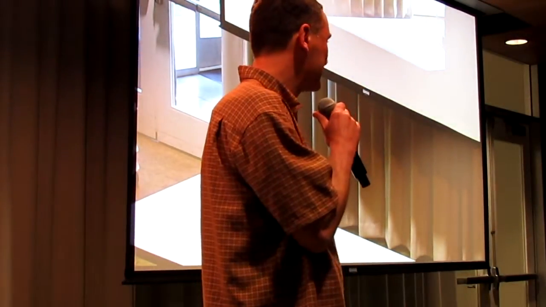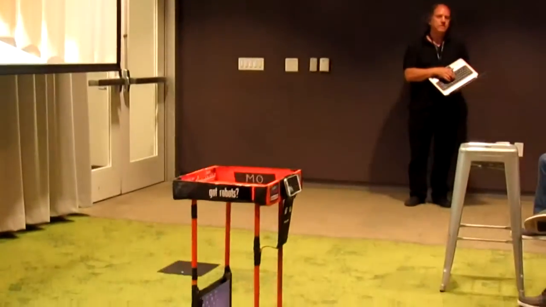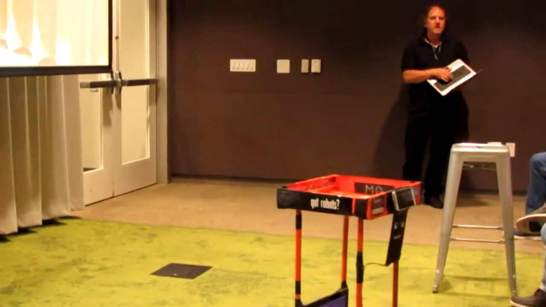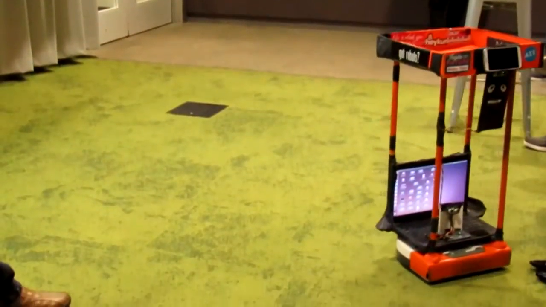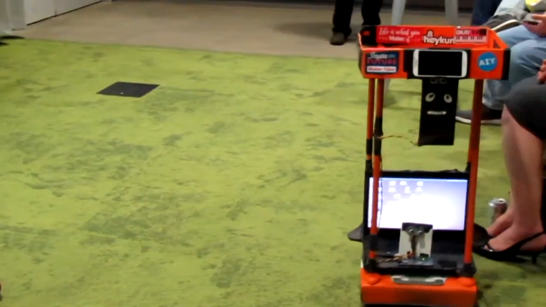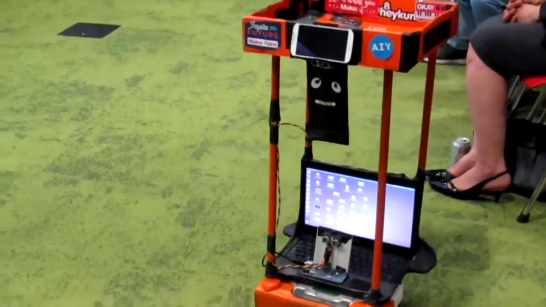This is Locomo. Locomo's a smart table. The concept is a table that can get from one place to another and back again in an unstructured environment. I'll drive it around like I'm doing now and create a map.